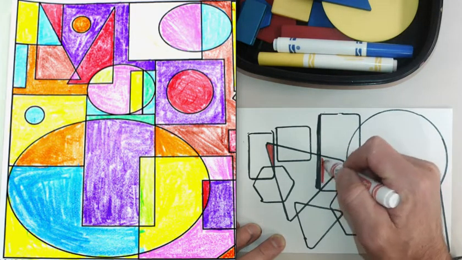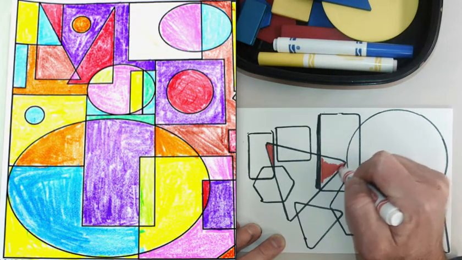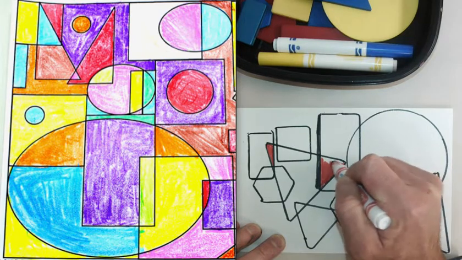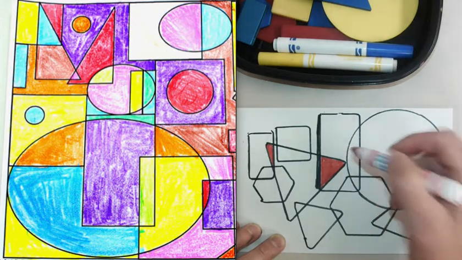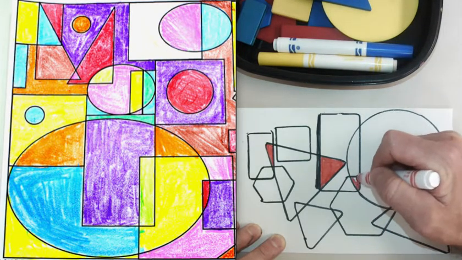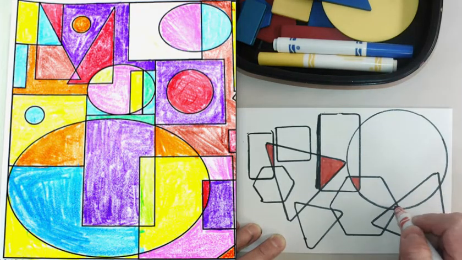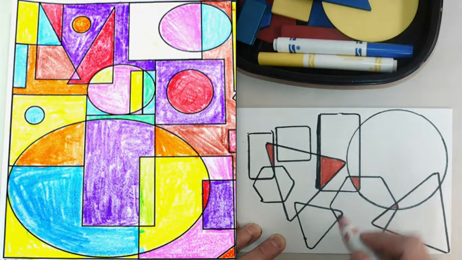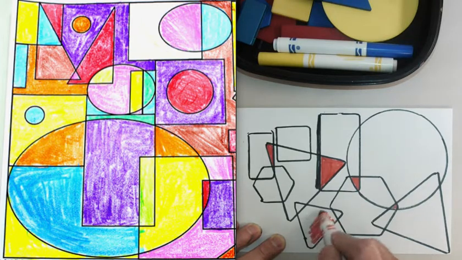I'm going to skip over here, and I'm going to color this little end of the triangle that sticks into the rectangle. I'm trying not to touch the black marker because if I touch the black marker, it's going to start pulling into my red section. So I just want to skip around and do some different places that are going to be red. And I'm going to do a big part of this triangle right here, red.